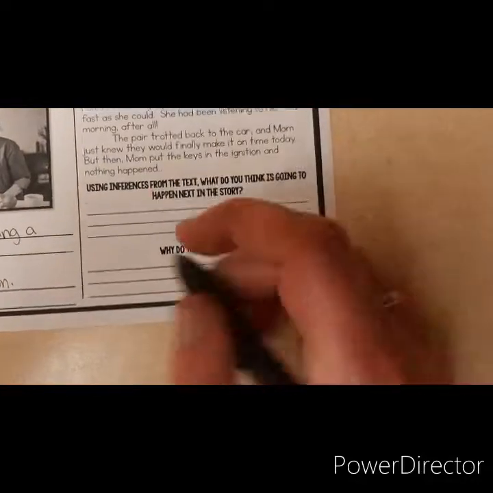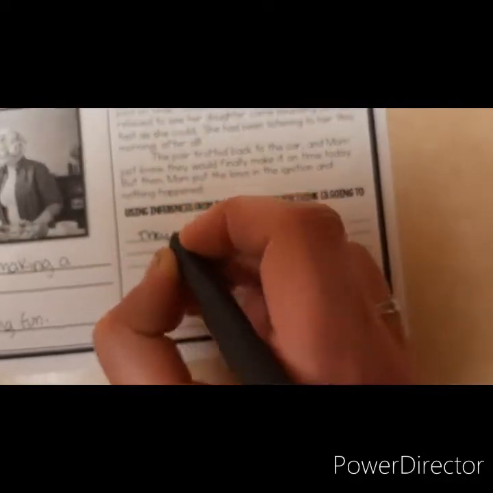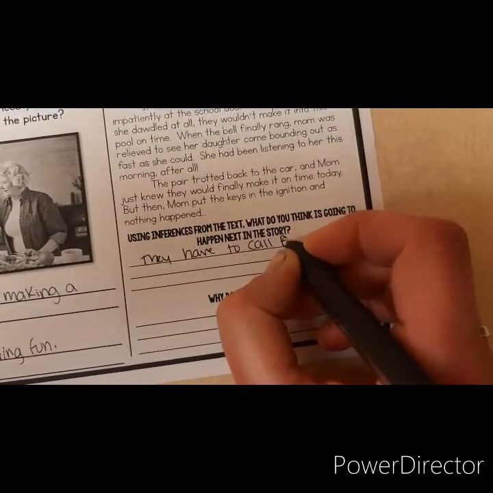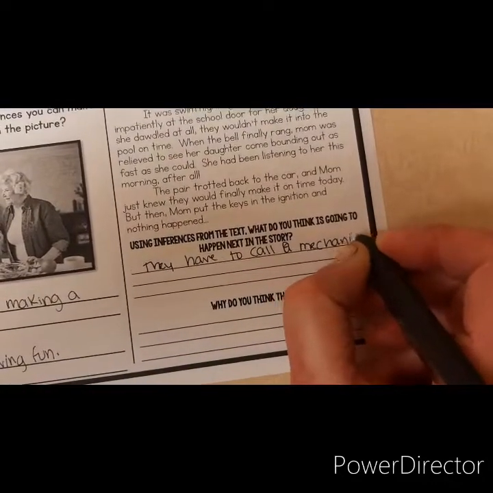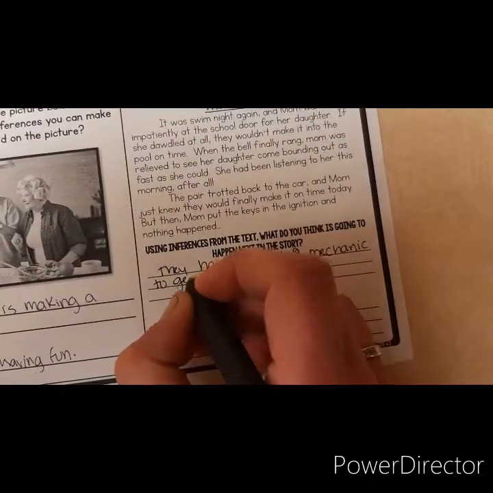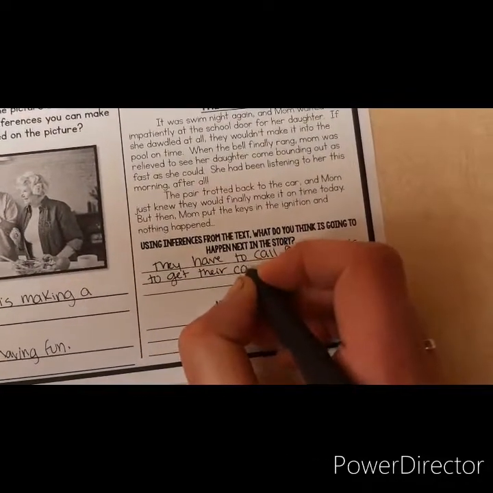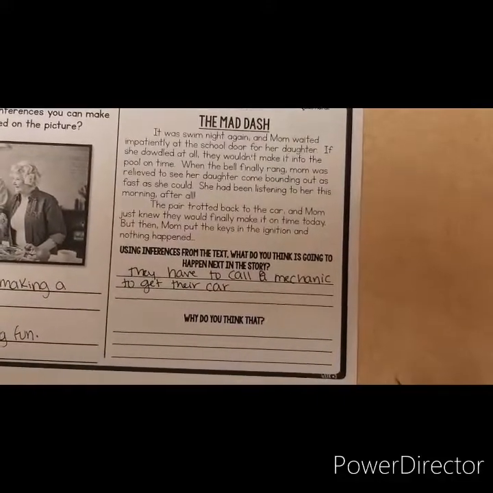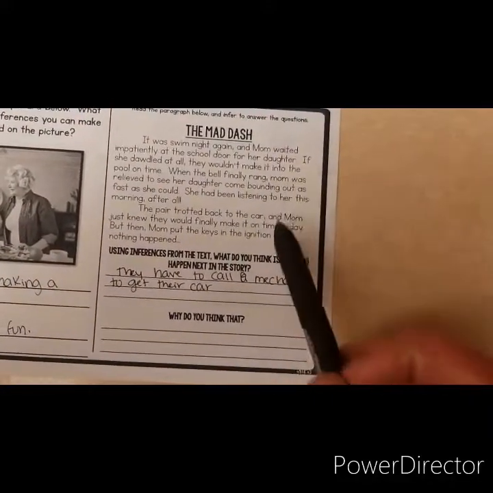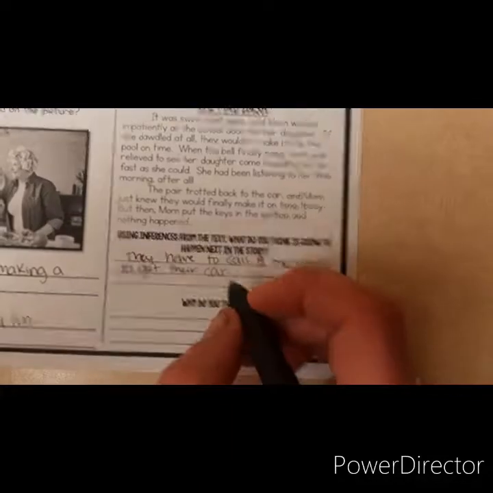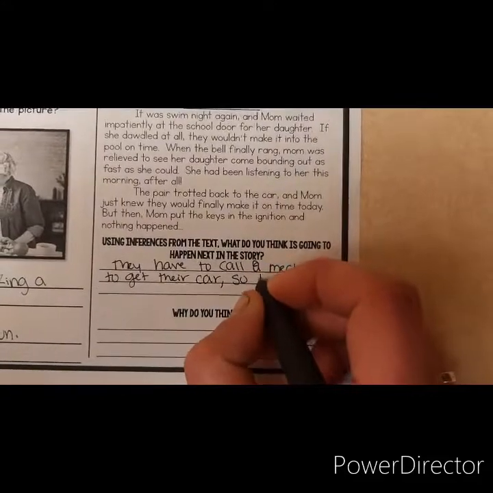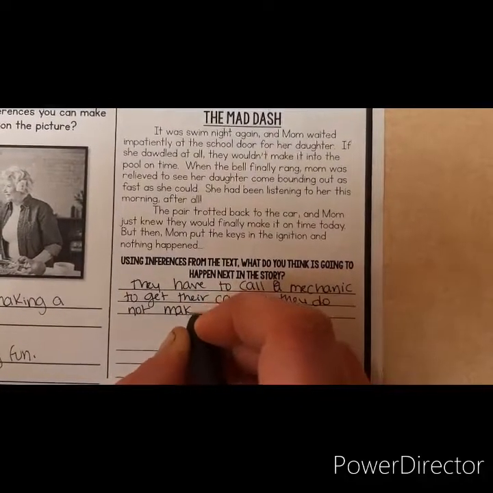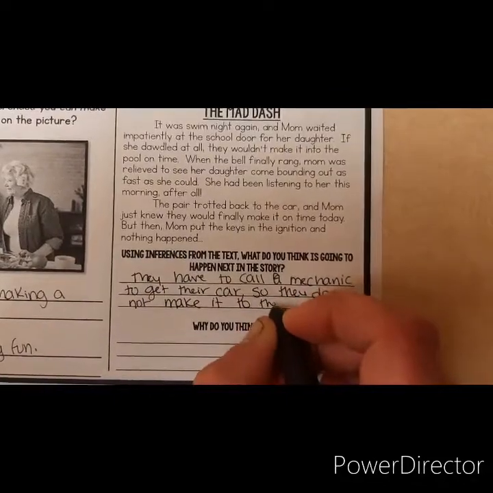I would maybe infer that they have to call a mechanic to get their car. They might have to get it towed, based off of if it doesn't ever start up. And maybe we could infer that a mechanic comes and is able to help. Like, it sounds like some things were going right this day. But so they do not make it to the pool.